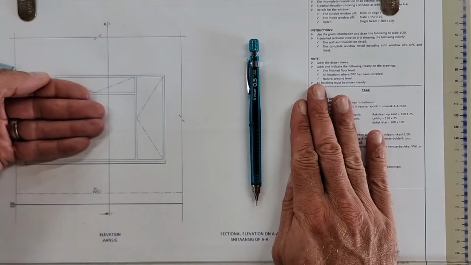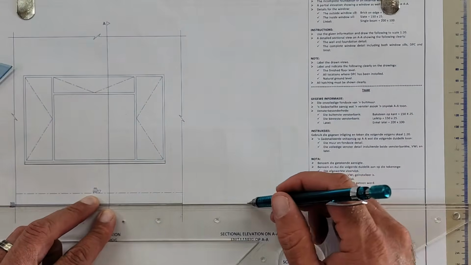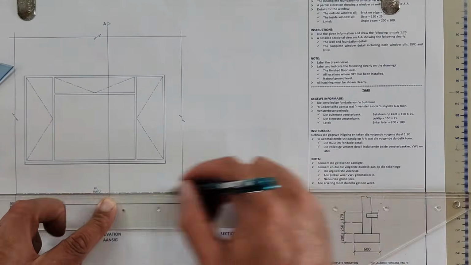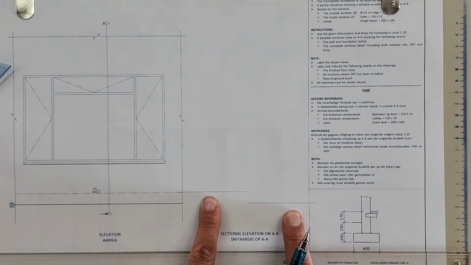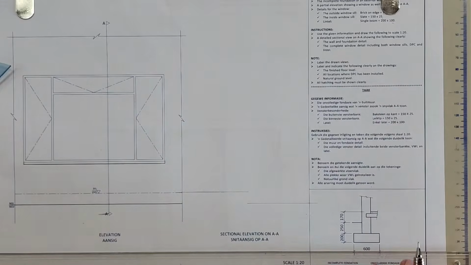Will this be the exterior or this be the exterior? Yes, this is the exterior, right? So this natural ground level line is on this side. Start off by doing that. The finished floor level line is on the left hand side. So already here, you're clearly helping yourself. Outside, inside. Happy? That's the first thing you're going to do.